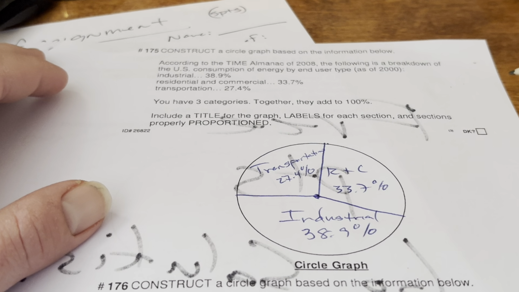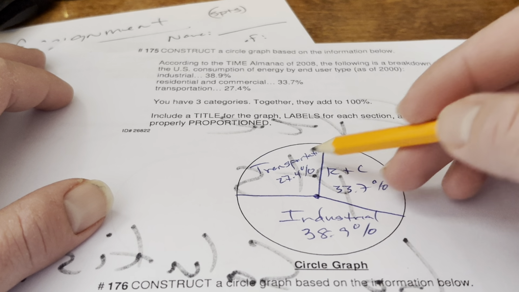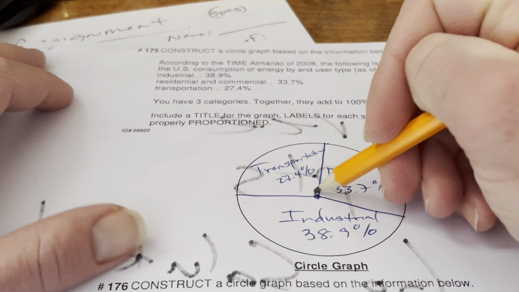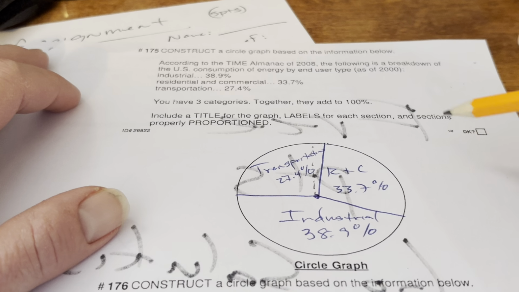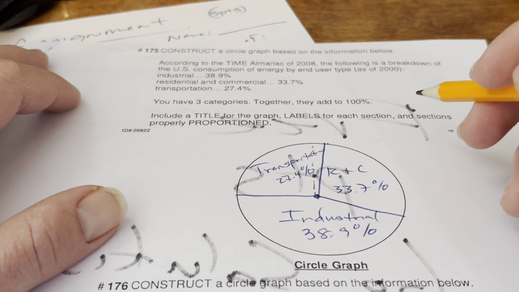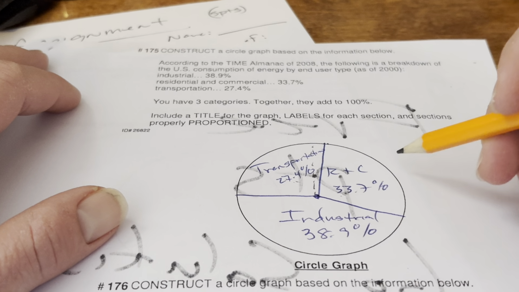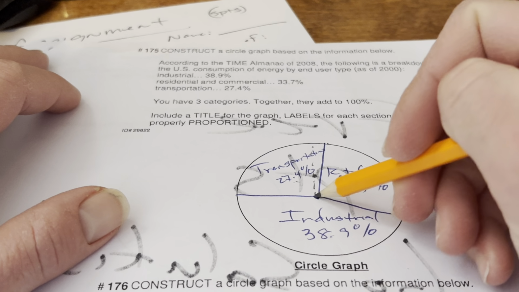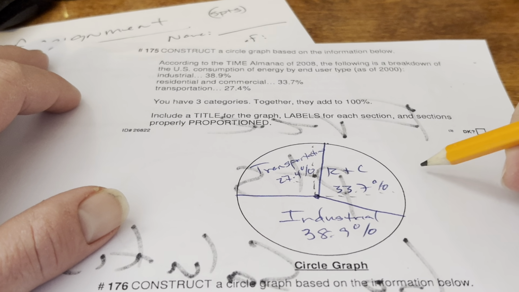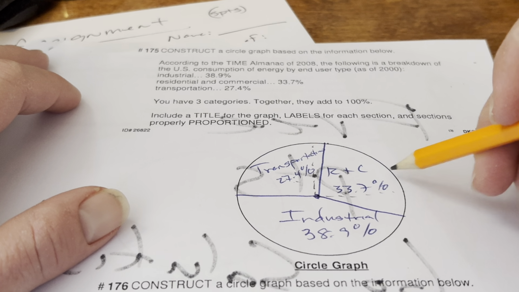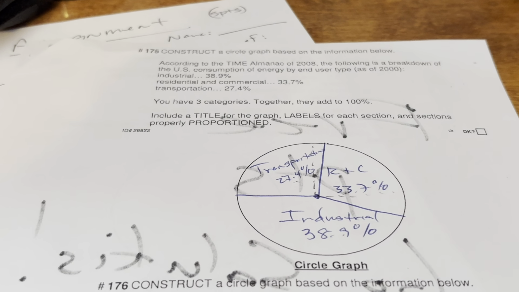All right. Breakdown of U.S. Consumption of energy. So industrial, transportation. I put transportation first because here is a quarter, and it's just bigger than a quarter. All right. And then residential and commercial. If I add those two together, I get a 61.1, which is bigger than half. All right. And then industrial at 38.9%.